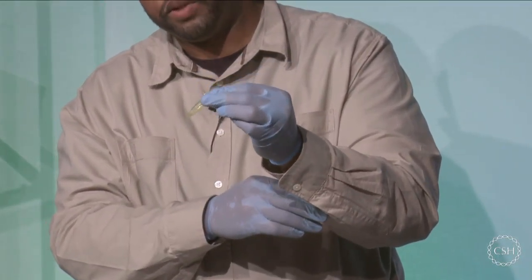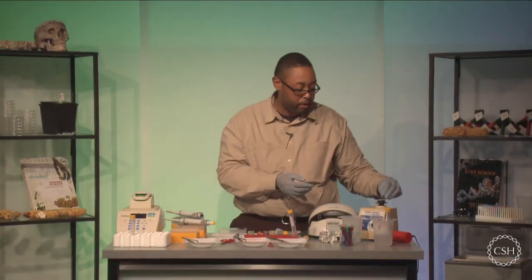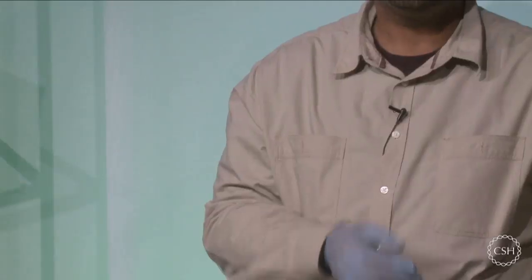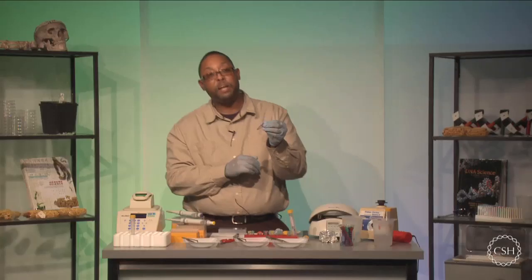And that one's pretty mixed really easily. And for the last one, I'm going to just use a vortex. If you have a vortex, it actually works rather well and rather quickly. But nonetheless, you can do a finger vortexing very quickly. Okay? And I've mixed my sample here.